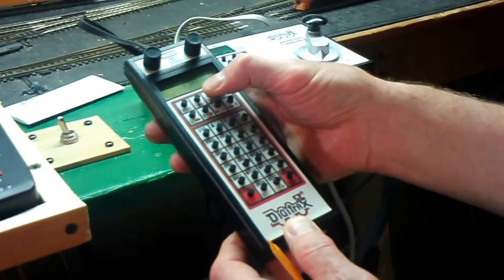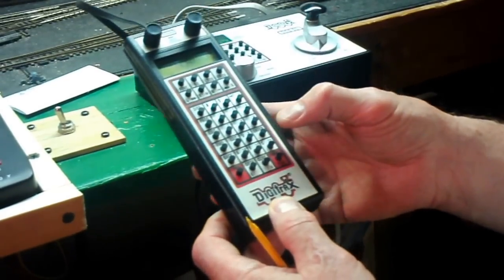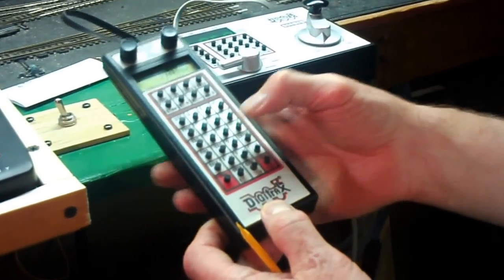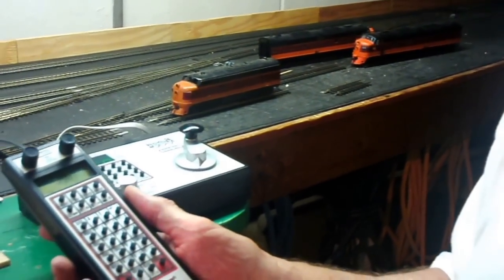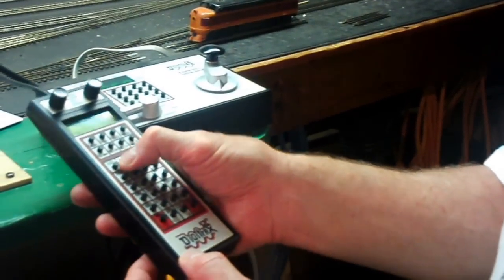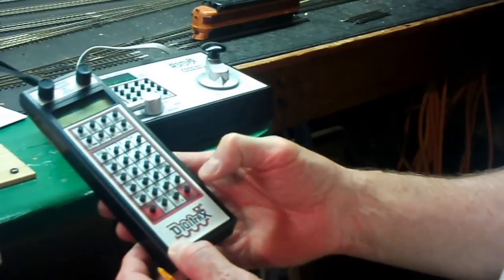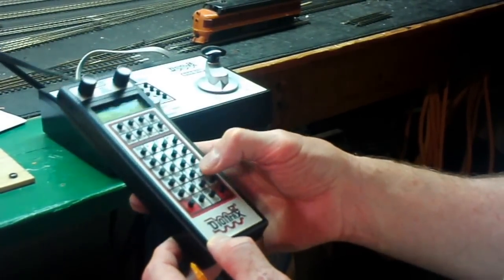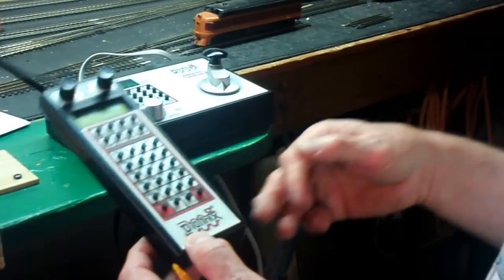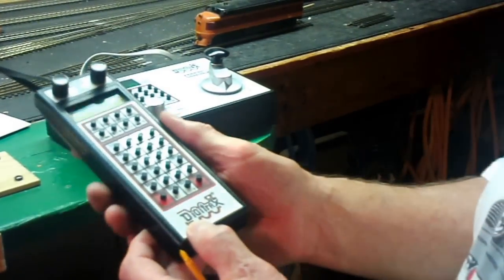But you push the locomotive in, then you push the number on the decoder. In this particular case, these locomotives' address, as they call it, is number 18. So I would punch in 1 and 8, and then push enter, and then the locomotives would be there. If we had the track power on, we should be able to operate them.